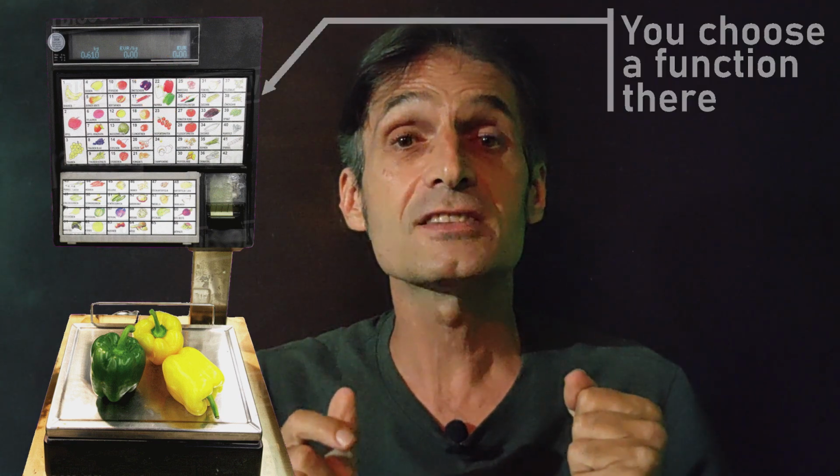If you take twice as much, you pay twice as much. It isn't random. Something allows you to calculate the price according to the quantity. And that something isn't the same if it is tomatoes or if it's carrots. That's why on that scale you have to push a button to tell it what you have put on top of it. When you're doing that, you're basically choosing which function the scale is going to use.